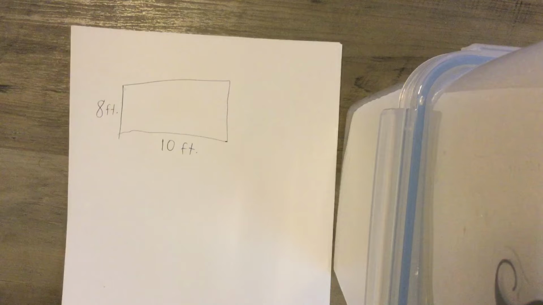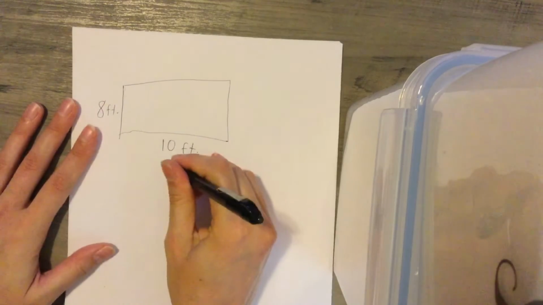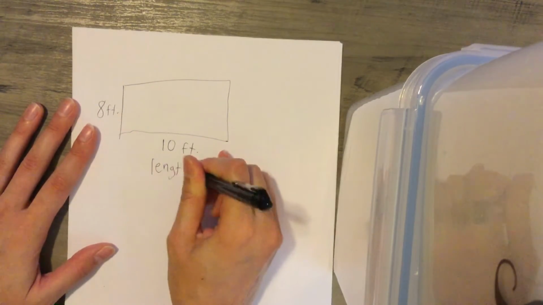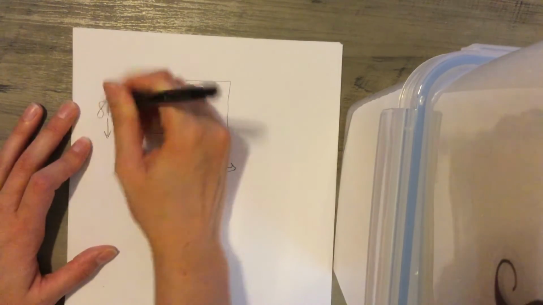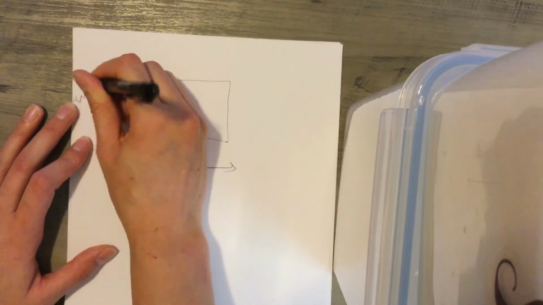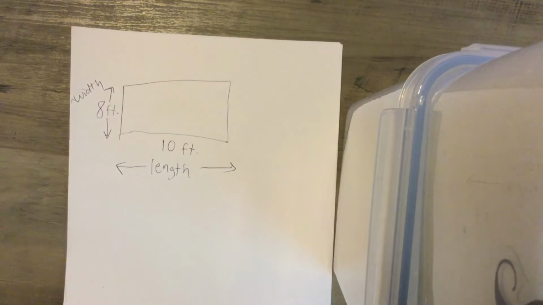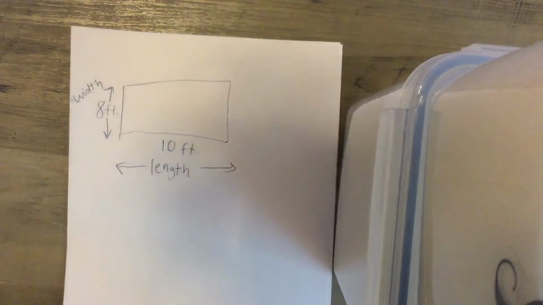Okay, so what you should be thinking right now is that you know the dimensions, which means you know what the length is. Here's the length. And you know what the width is, which is exactly what you need to find the area. So you should be thinking, I have all the information I need to find the area of this problem.